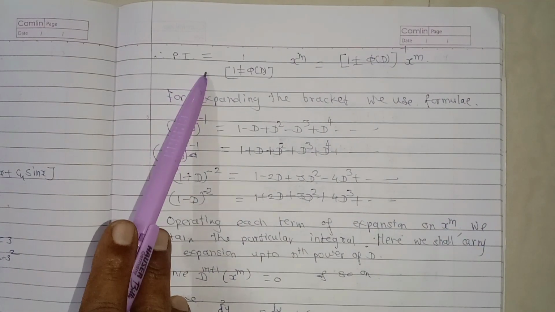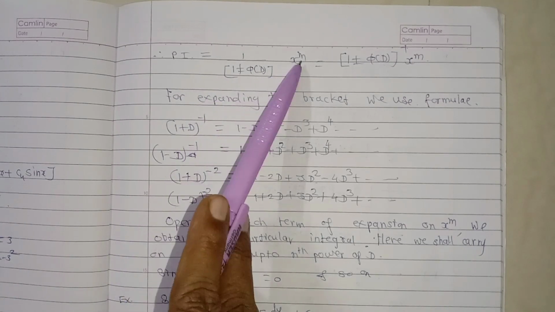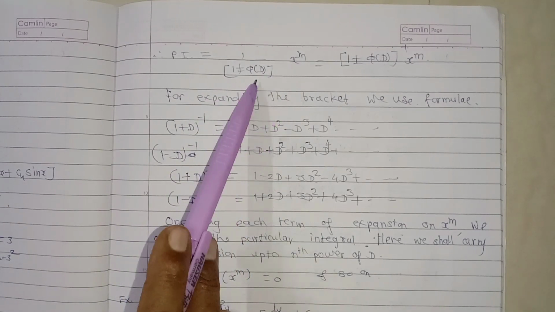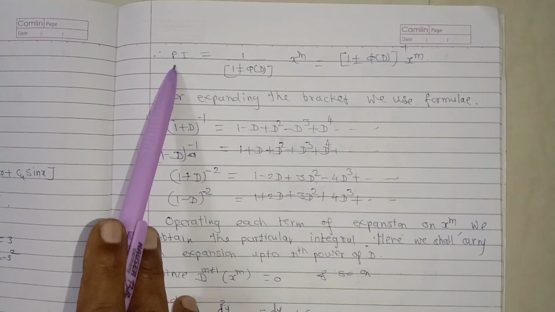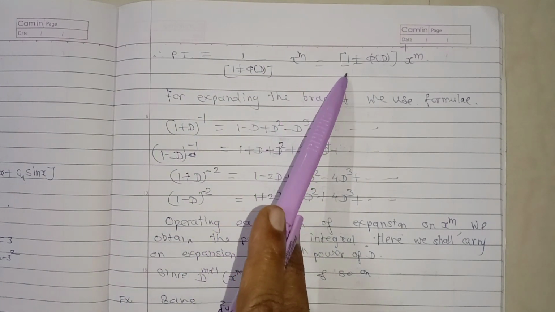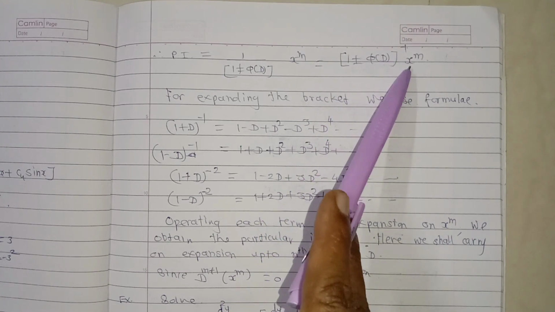Hence, particular integral equal to 1 upon f(D), that is 1 plus or minus 5D operated on x raised to m. Then we take this bracket in the numerator. Hence, particular integral equal to (1 plus or minus 5D) raised to minus 1 operated on x raised to m.